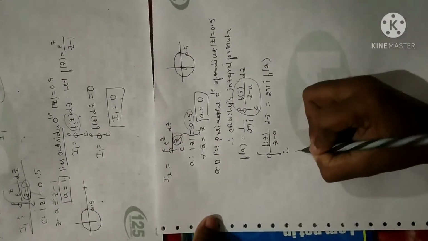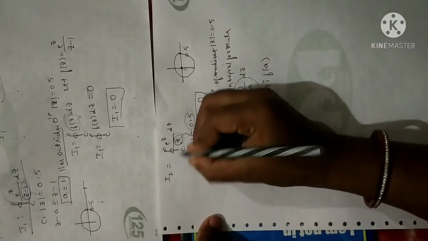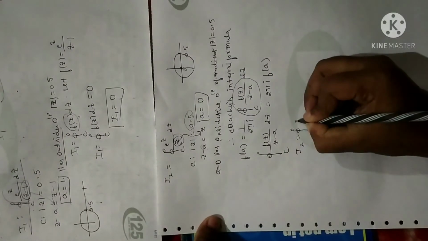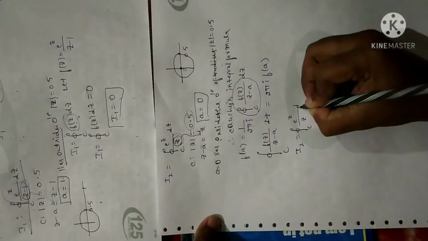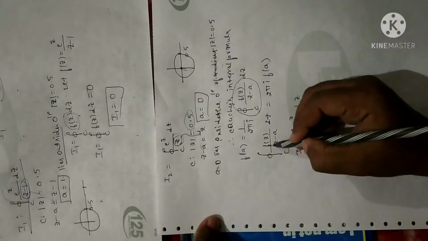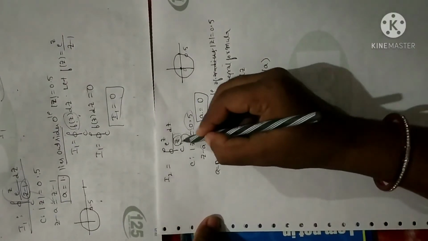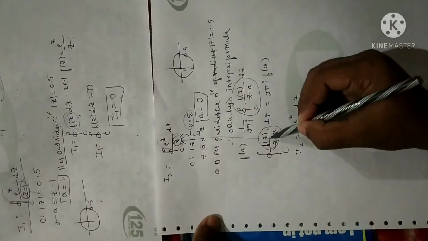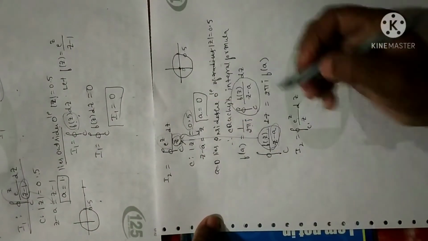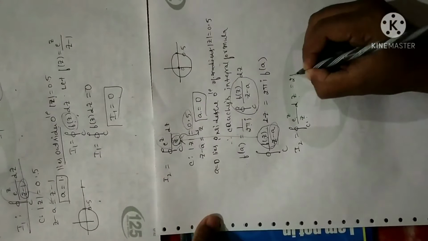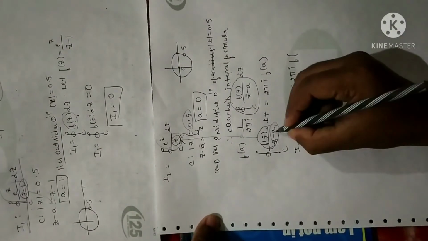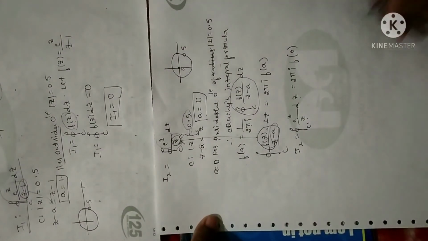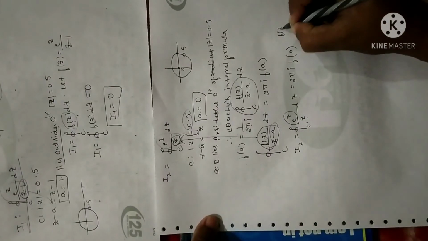Now consider the integrand, that is the I2 value what we have, integral over c of e power of z divided by z into dz. Fine, in place of f of z by z minus a, that is what I have, right? See here, f of z by z minus a, I have e power of z by z. f of z is e power of z, z minus a is z. Fine, it is 2 pi i into f of a. Clear? f of z value is e power of z.